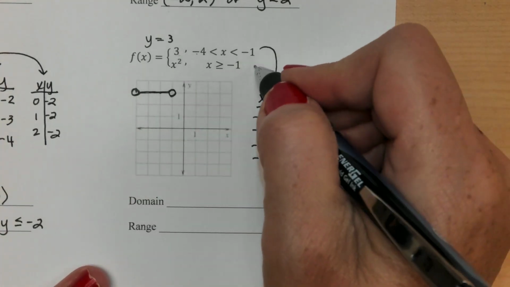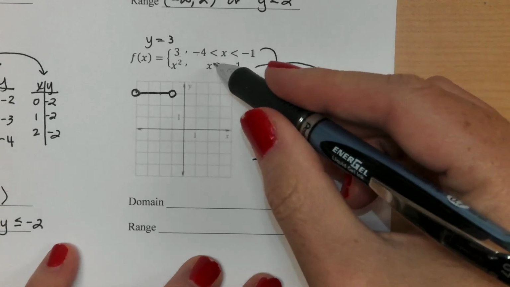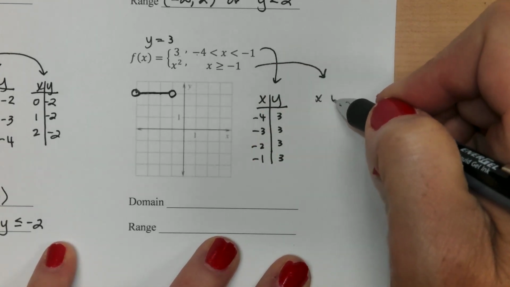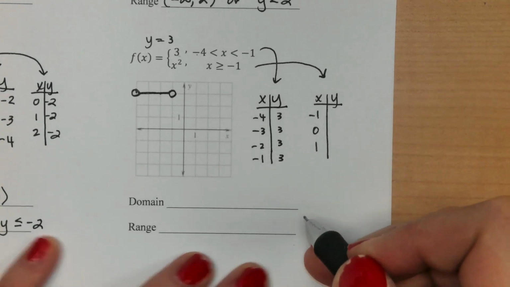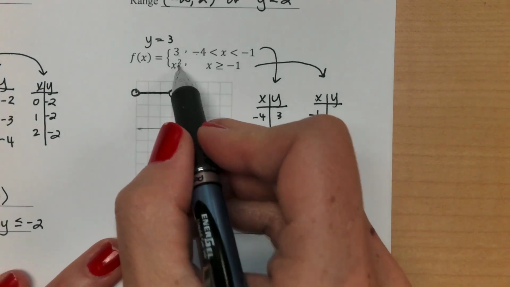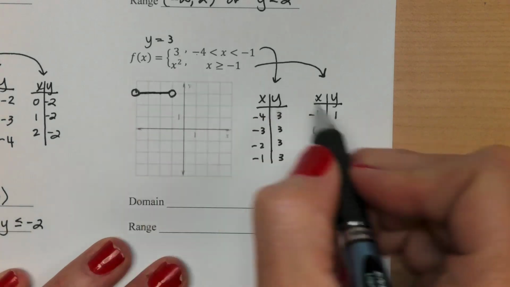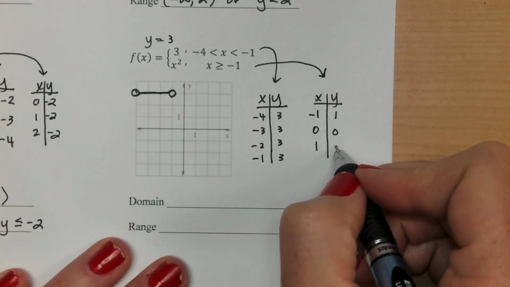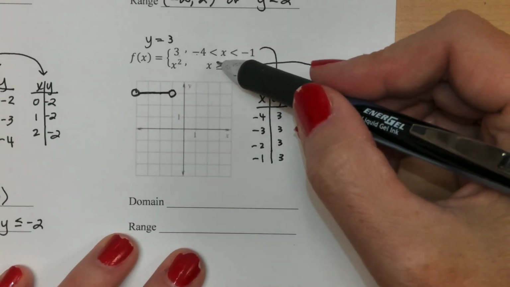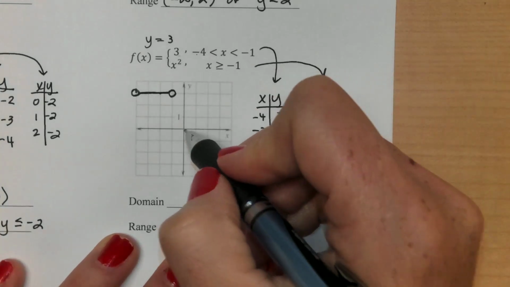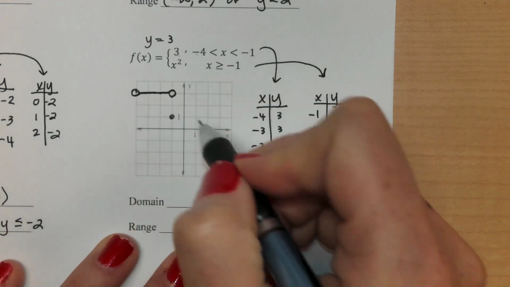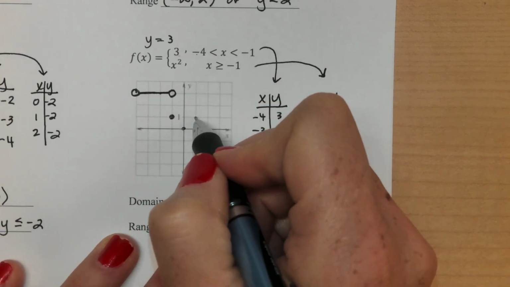The other one is a parabola, and it's only happening for everything greater than -1. So we'll start at -1, and then we'll go 0, and then 1. So if I plug a -1 in there, -1 squared is +1, 0 squared is still 0, and 1 squared is 1. And our first bubble is going to be filled in because it's greater than or equal to. So -1, +1 is filled in. Then we've got 0, 0. Then we've got 1, 1.